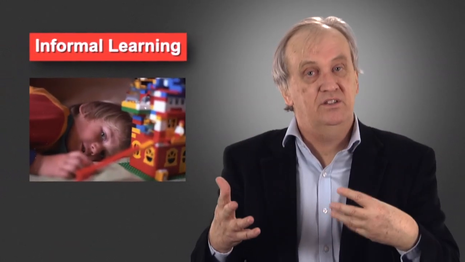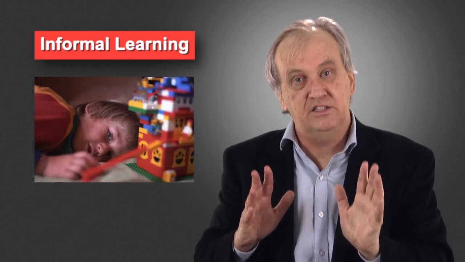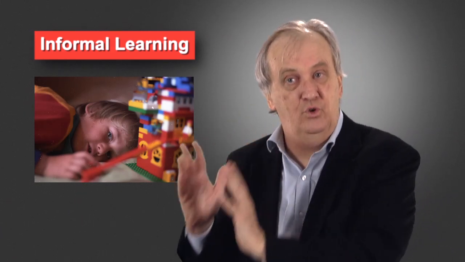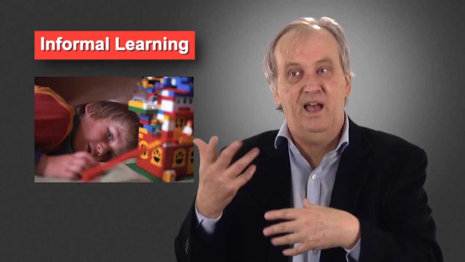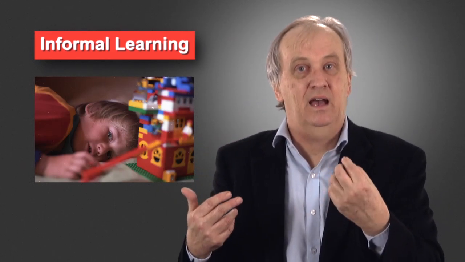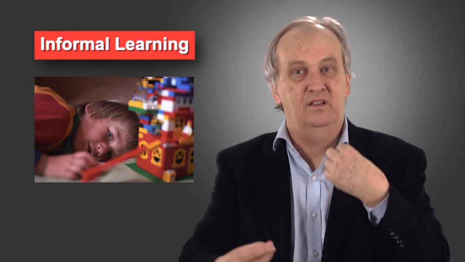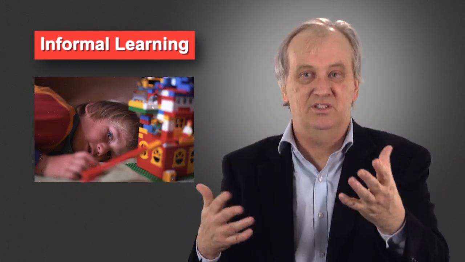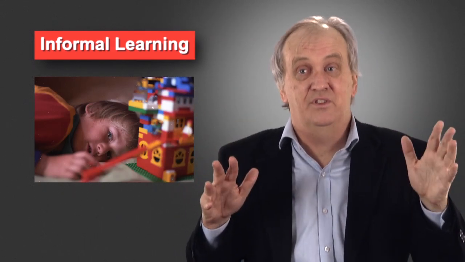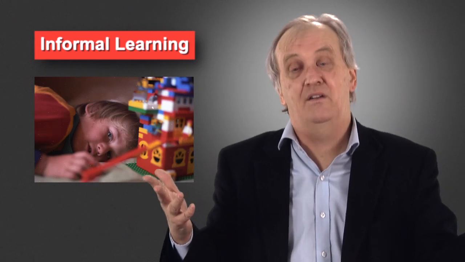Let me build on some of those ideas and some of those distinctions now, and I want to make a distinction between informal and formal learning. So here we have a little boy doing informal learning, playing, building something, and the object that he's creating teaches him stuff about structures. He learns stuff about the world. And by the way, this is how children learn for the first part of their lives.